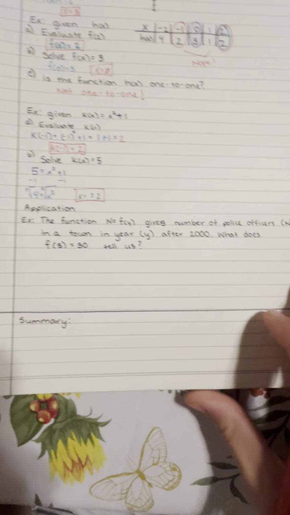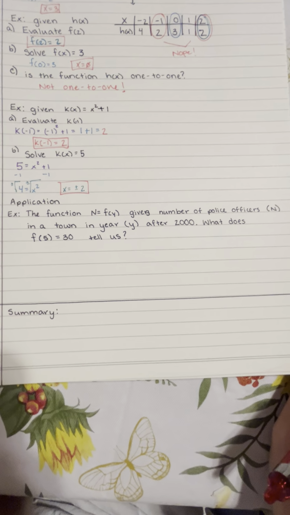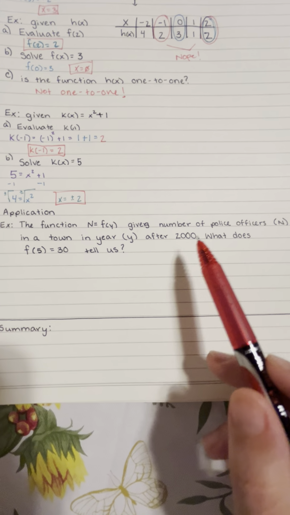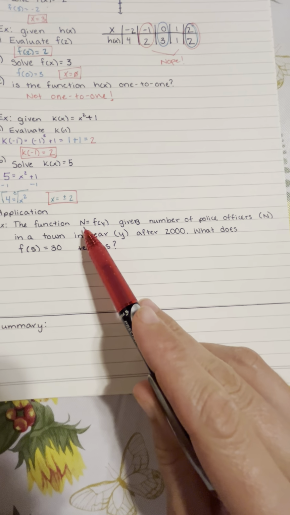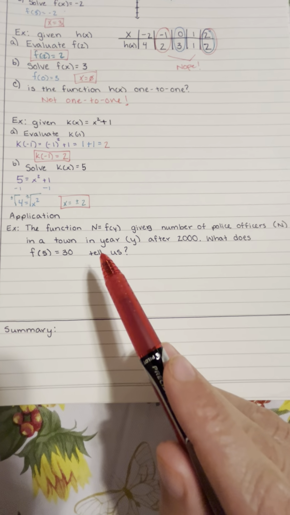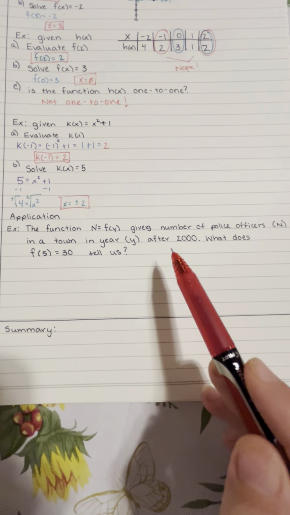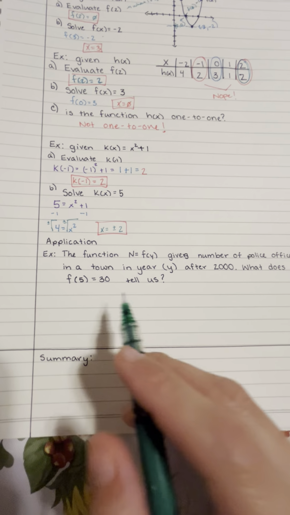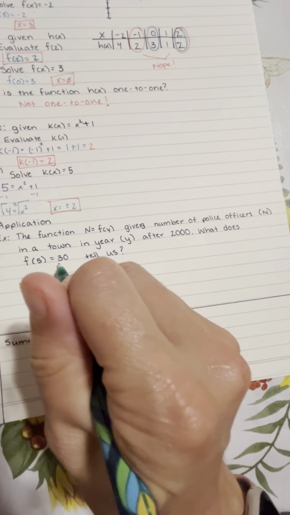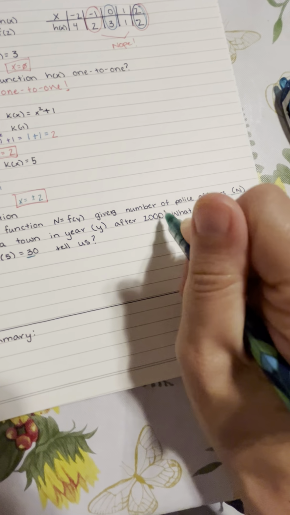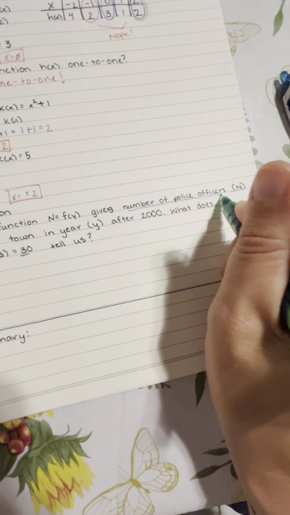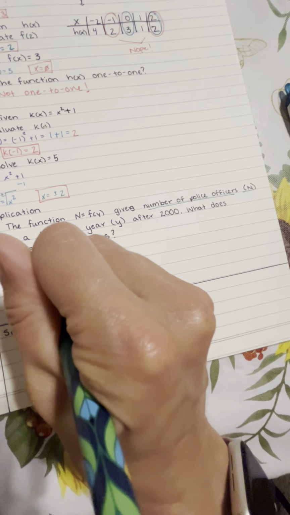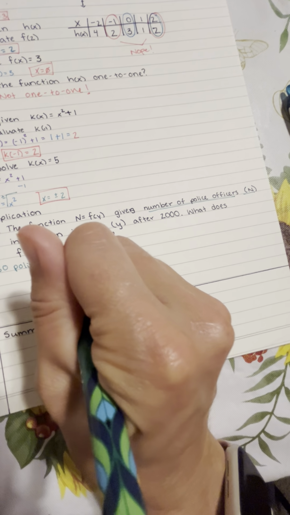Okay. All right, last little bit, word problems. So this is application problems, and so these do come up. The function n equals f of y gives number of police officers n. So n represents the number of police officers in a town in year y after 2000. What does f of 5 equals 30 mean? So the way I like to break this up is thinking about what each one represents. So the 30 corresponds to the n, which remember is number of police officers. So this means that there are 30 police officers, right? That's what the 30 represents. That's what the n represents.